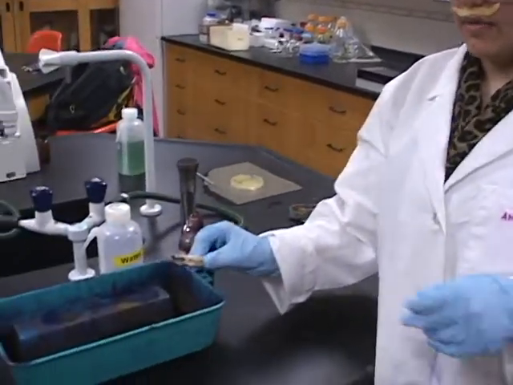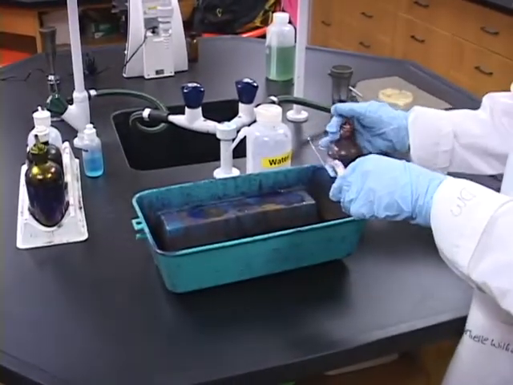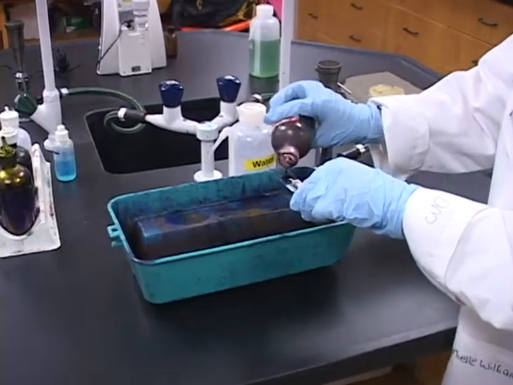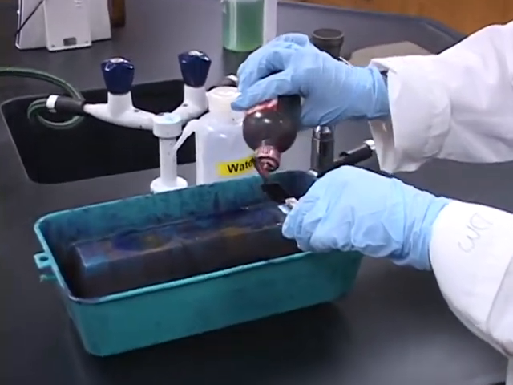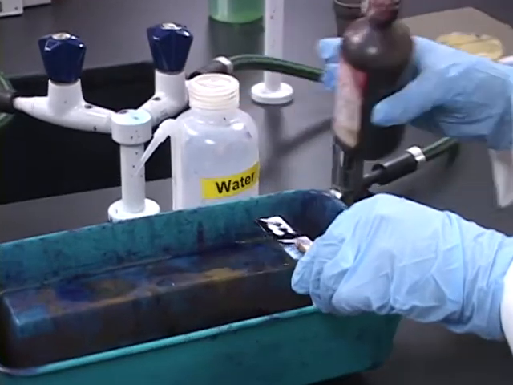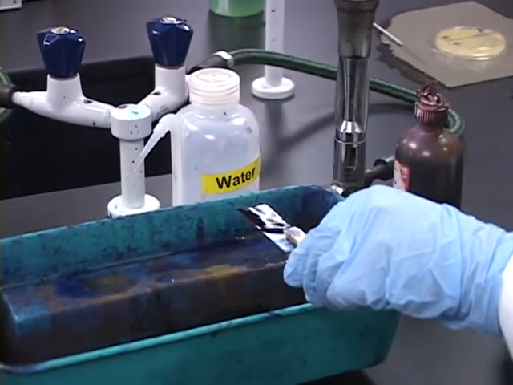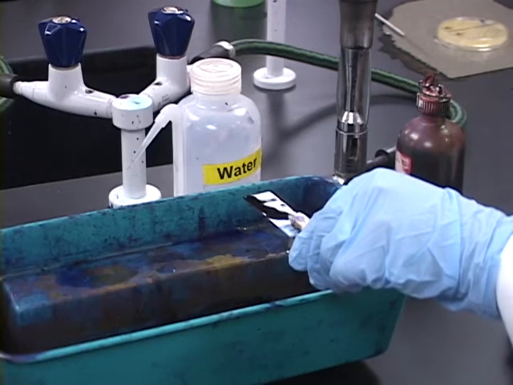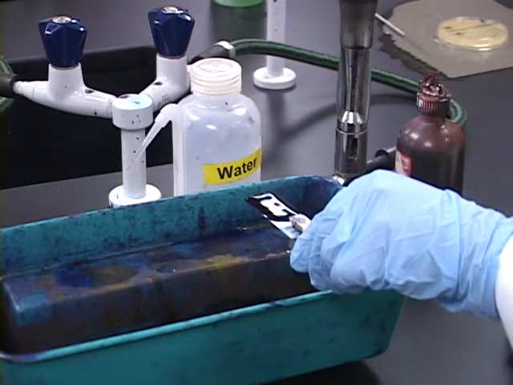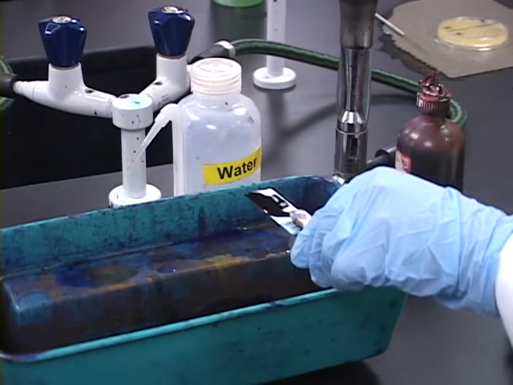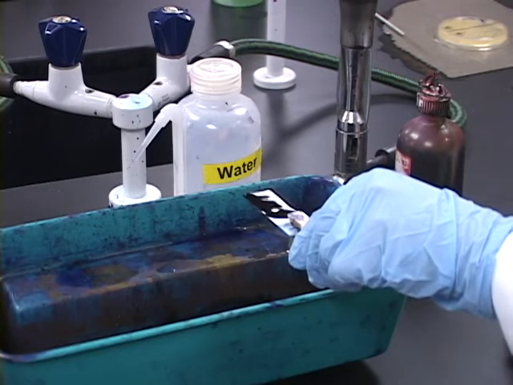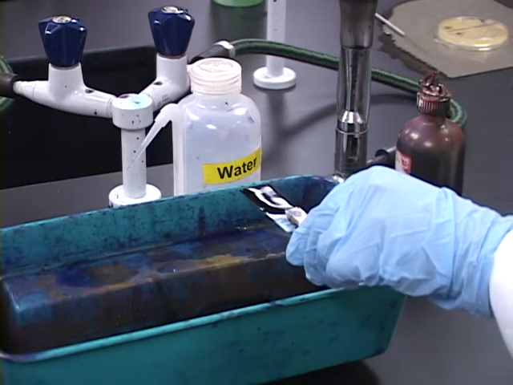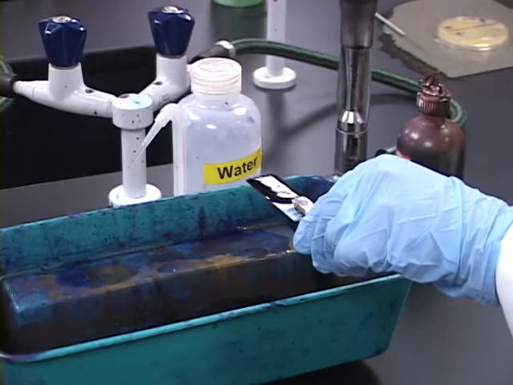Finally, the slide is going to be stained with a counterstain. The counterstain used is safranin, which is red in color. You're going to flood the slide with safranin, and you're going to let it sit for 1 minute. The safranin will stain the colorless gram-negative bacteria pink, but does not alter the dark purple color of the gram-positive bacteria. The end result should be that the gram-positive bacteria are deep purple in color and the gram-negative bacteria are pinkish to red in color.